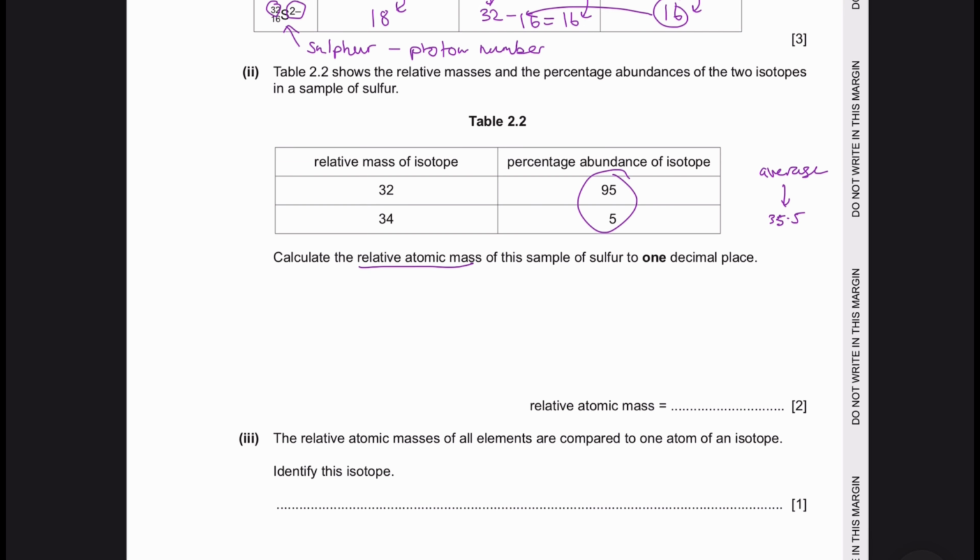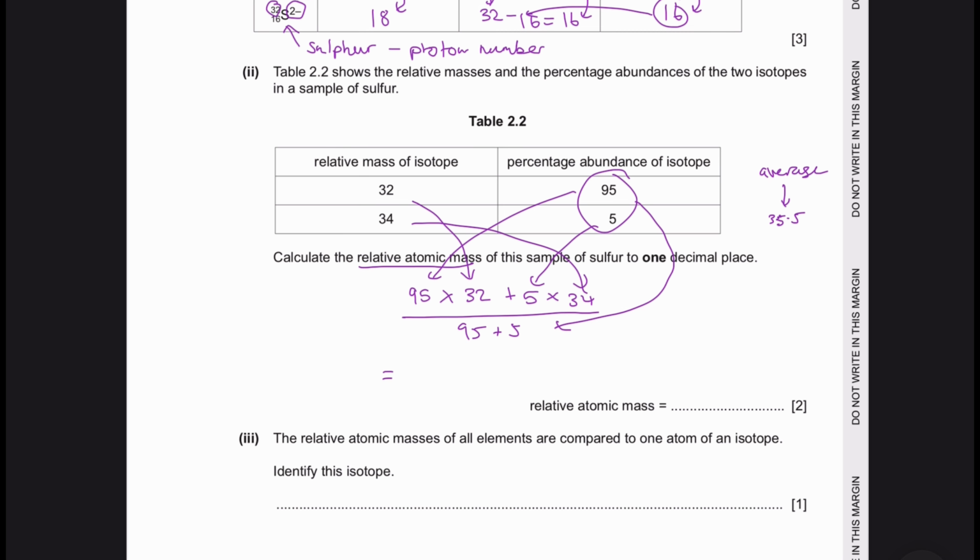So what we're going to do is we're going to do 95, so the first percentage abundance times by its relative mass plus the relative abundance of the second one times by its relative mass. Then we're going to divide by the total relative abundance, which is 95 plus 5. So that's going to equal 95 times 32 plus 5 times 34. And we're going to work this whole thing into the calculator, and that will give us 32.1.